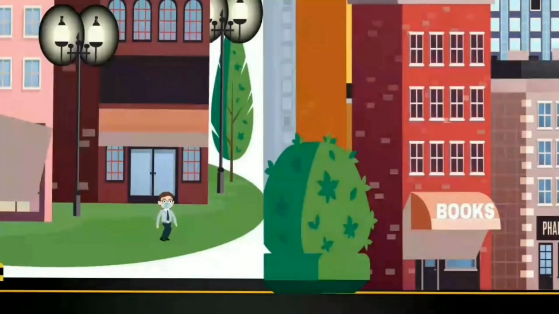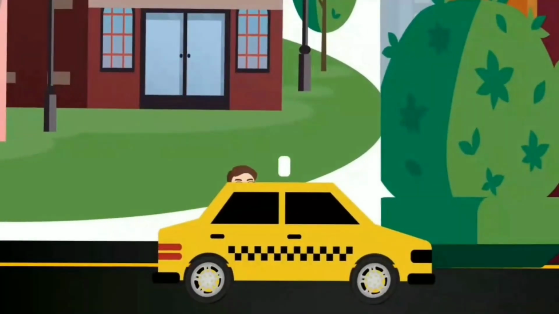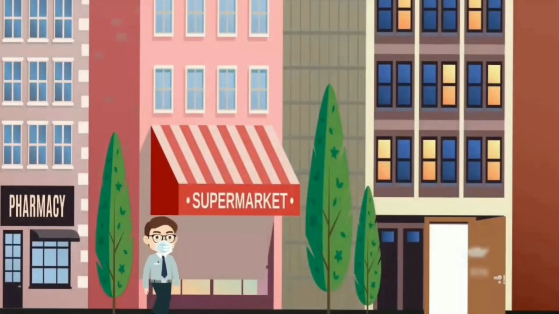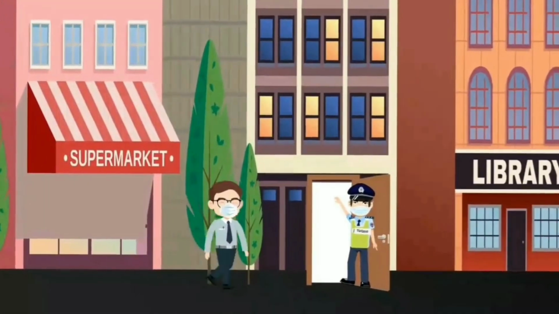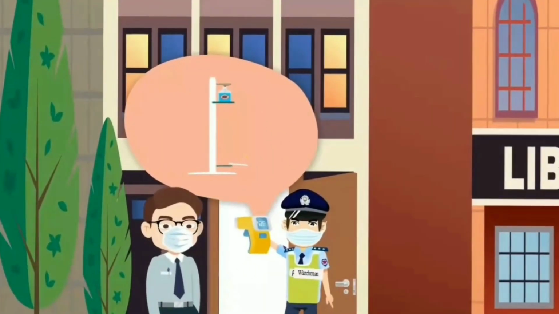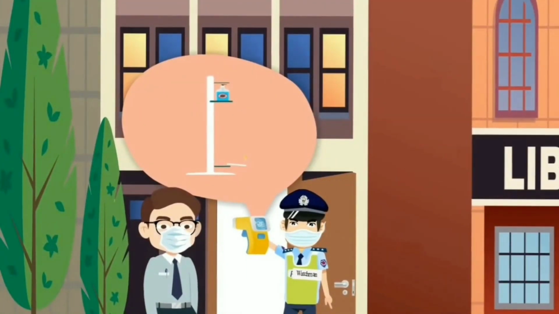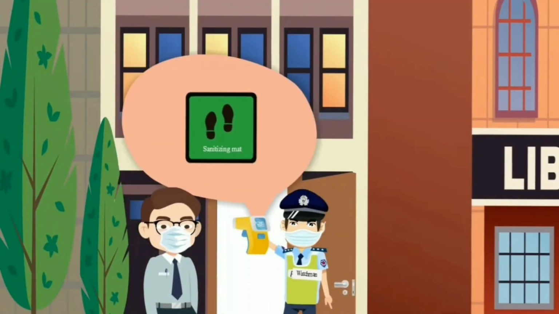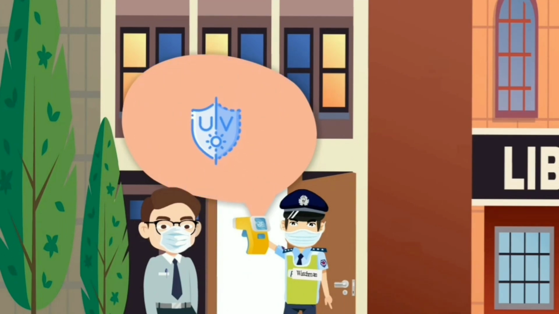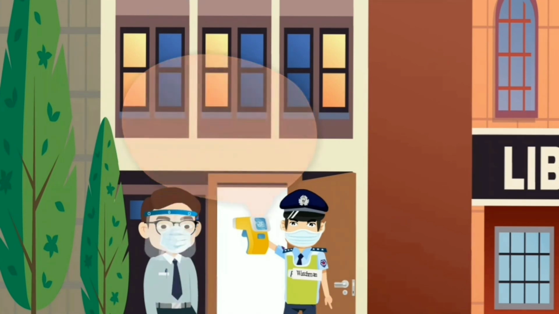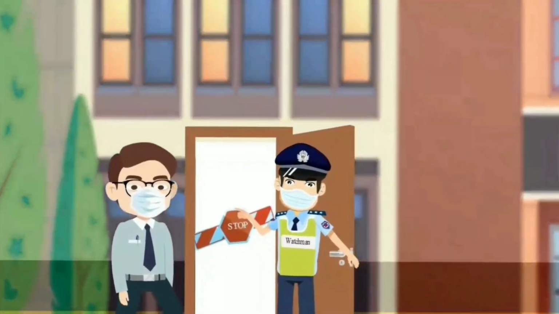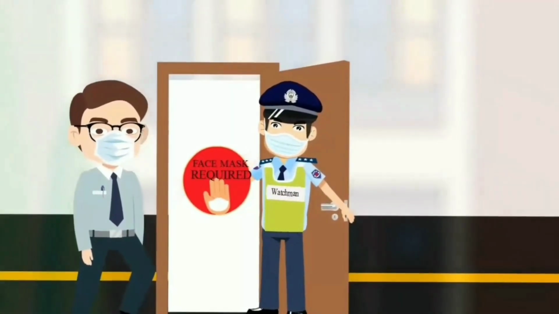Provide the delegates with private transportation to ensure safety, or provide conveyance for the same. Conduct preliminary screening at the entrance for temperature check with infrared thermometer. Request to use foot-operated hand sanitizer. Also can use sanitization mats for foot disinfection and UV scanners for disinfection of personal belongings. Face shield can be used as an alternative for mask. Entry must be prohibited without mask.